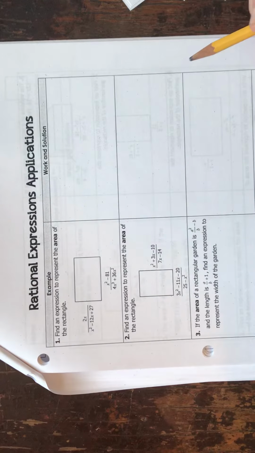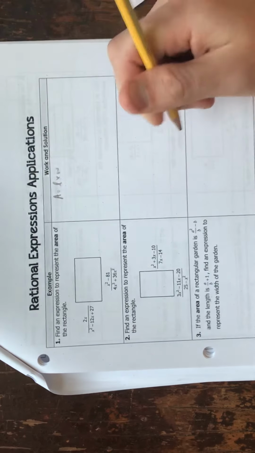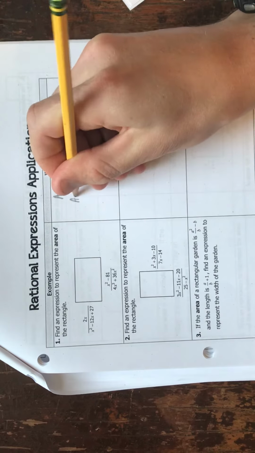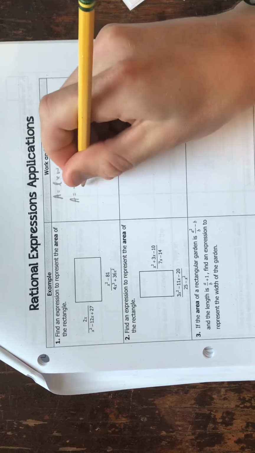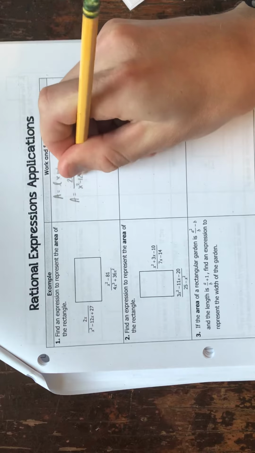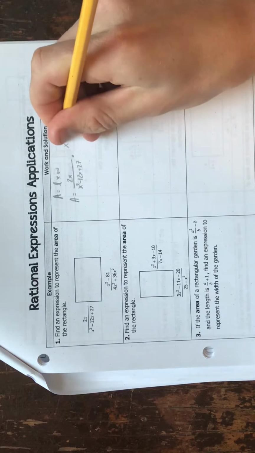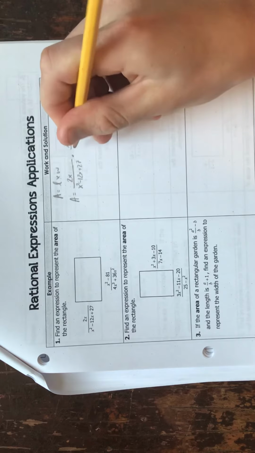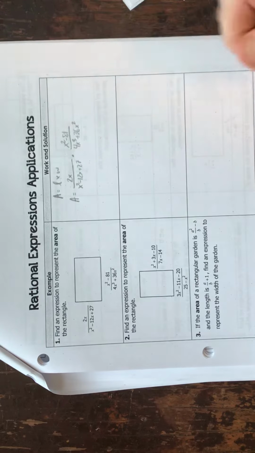I'm going to start out with number 1 here. It says find an expression to represent the area of the rectangle. And we're given two rational expressions for the length and the width. So remember, area equals length times width. So all we have to do to get an expression for the area is multiply these two together. So I'm going to do 2x over x squared minus 12x plus 27 times x squared minus 81 over 4x cubed plus 36x squared.